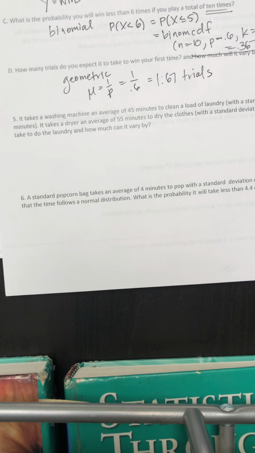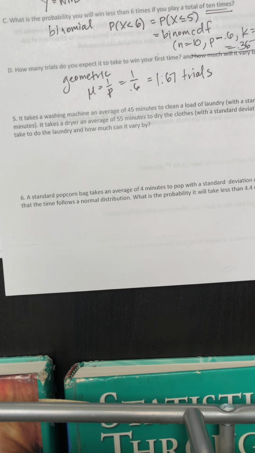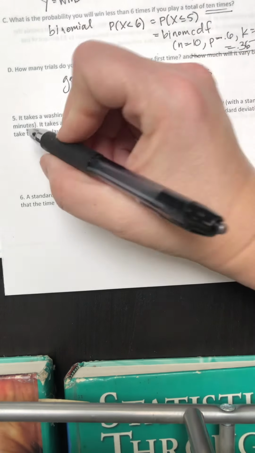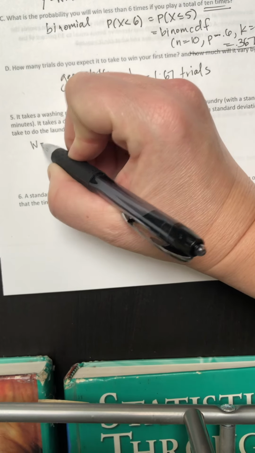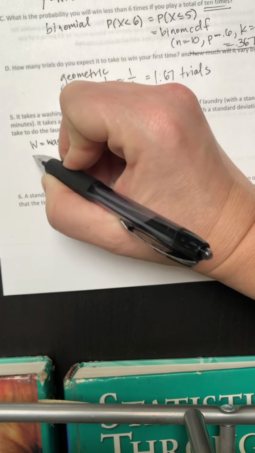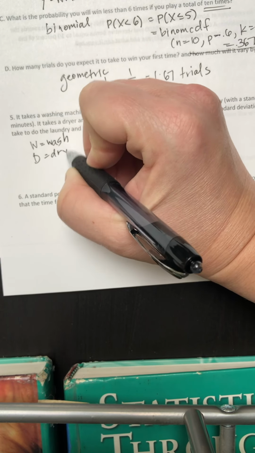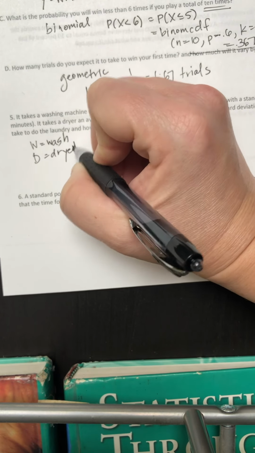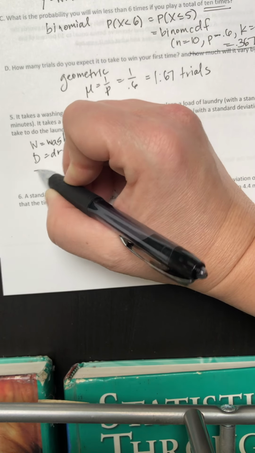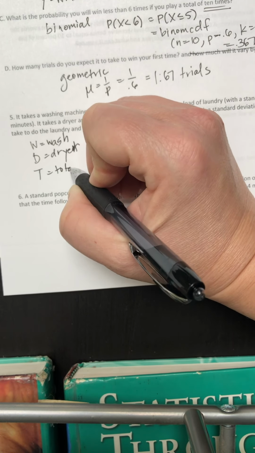It takes a washing machine an average of 45 minutes to clean a load of laundry, with a standard deviation of 2.3. The dryer takes 55 minutes with a standard deviation of 1.2. How long does it take me to do the laundry, and how much can it vary by? All right, let's define some variables. We've got the washing machine, the dryer, and then the total time it's going to take to do the laundry.